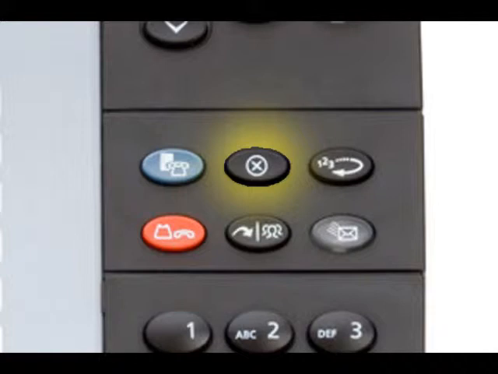The cancel key simply clears the last command. It allows you to back out from wherever you're at in case you've made a mistake. If you panic and want to leave wherever you're at, you just hit that key. It's going to bring you back to a neutral state in the phone.